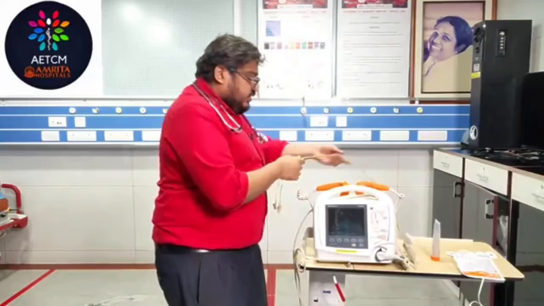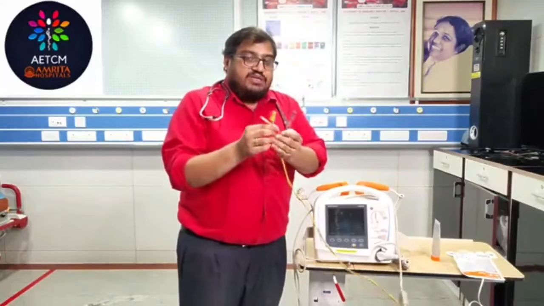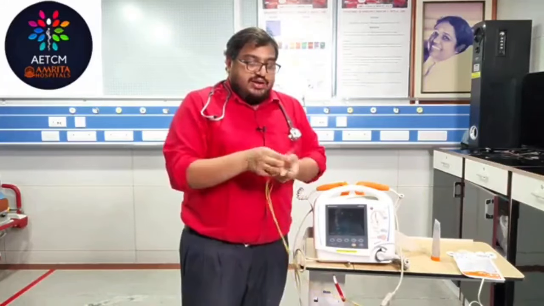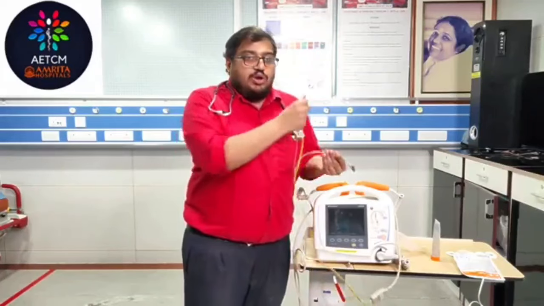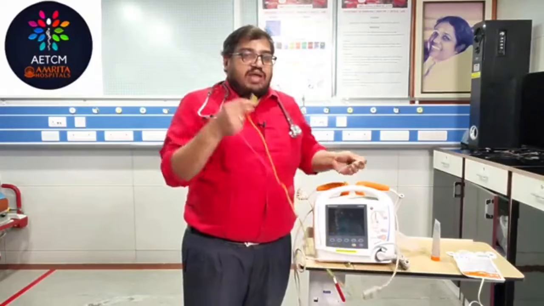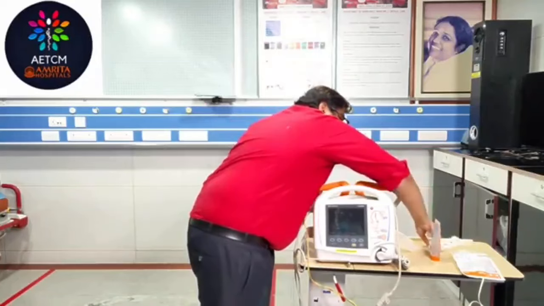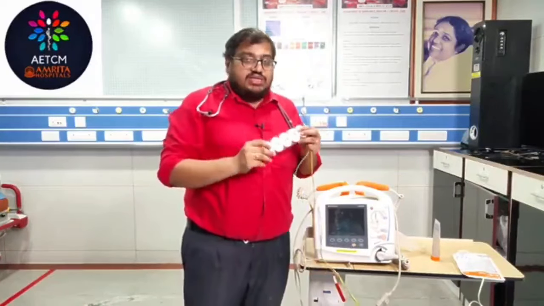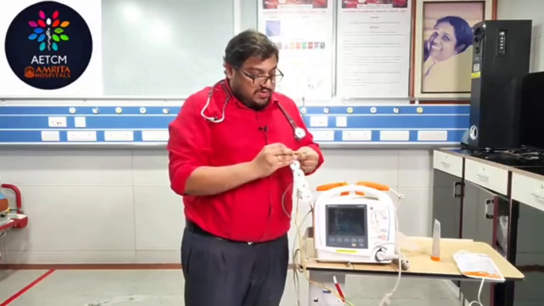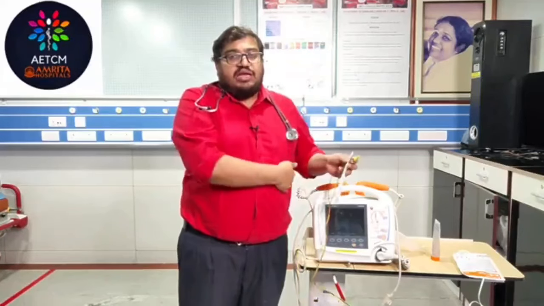Next thing is that you will be having cables like this, 3 cables. So red to the right shoulder, yellow to the left shoulder, and green to your apex. So this is the placement of your leads, and you should be having your electrodes like this. These are the electrodes that are available. You need to fix these over the patient's bare chest. So red over your right shoulder, yellow over your left shoulder, and green over your apex.